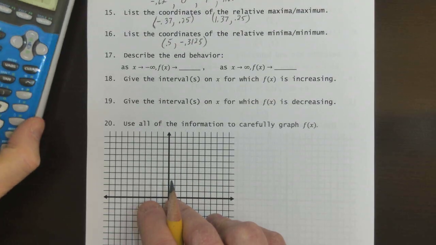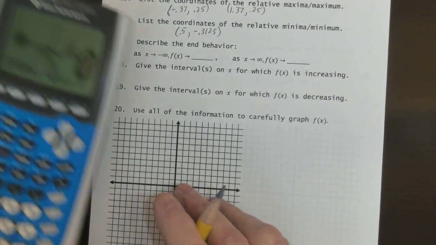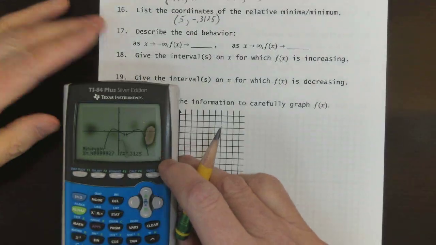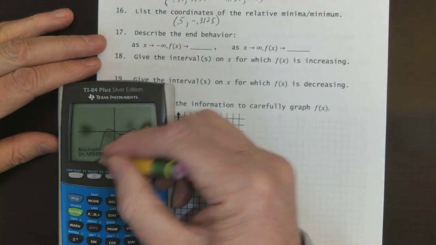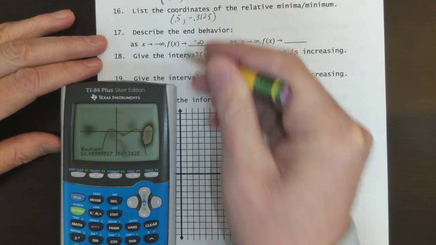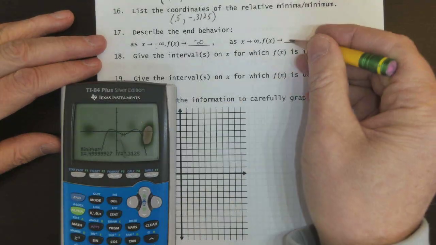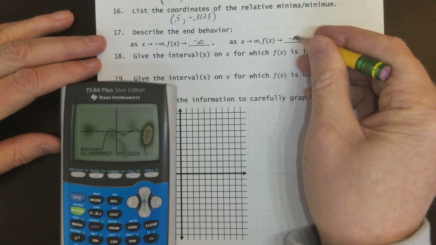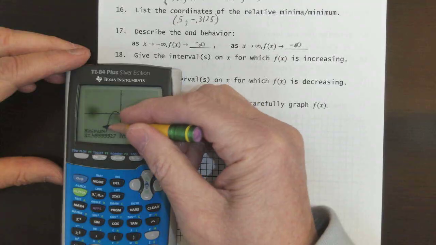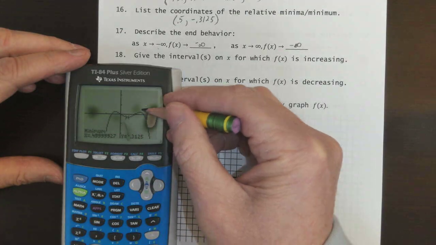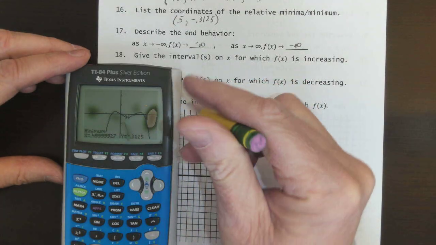If you saw that. Okay, looking at my graph, the left side is low, negative infinity. The right side is low, negative infinity. Increasing. It increases here, it increases here. There's two places where it's increasing.